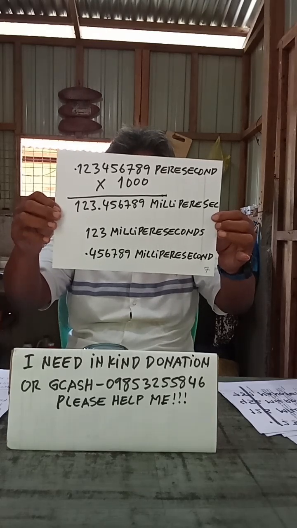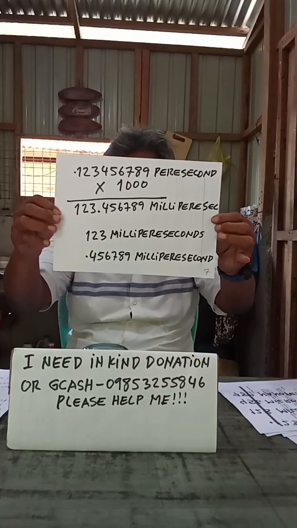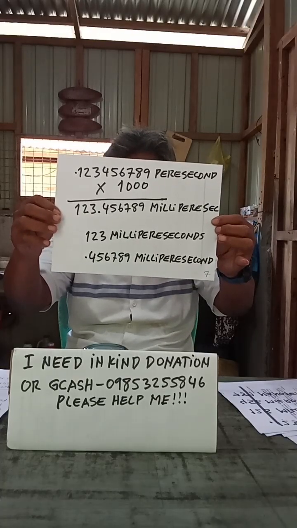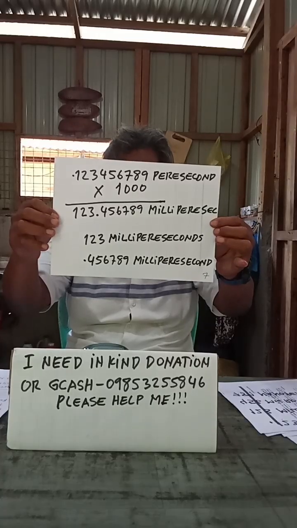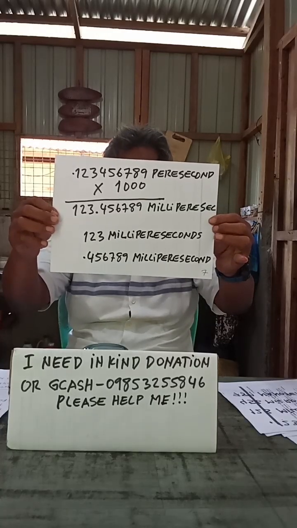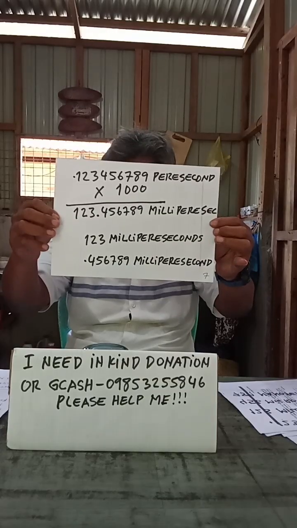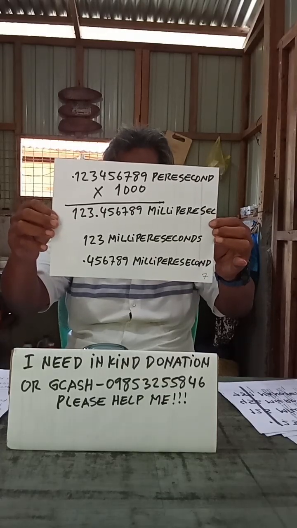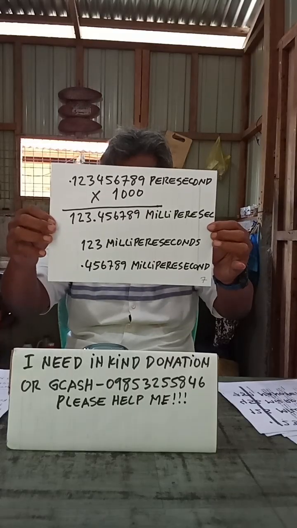So multiply the decimal per second by 1,000 or move 3 decimal places to the right and the product is 123.456789 milliperseconds. And we have now 123 milliperseconds.